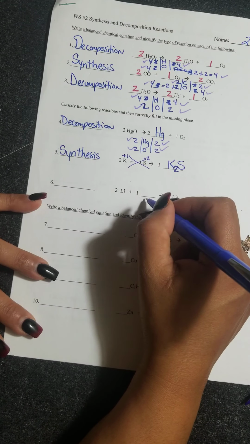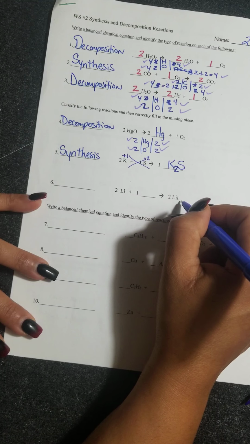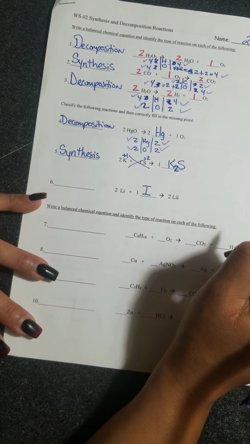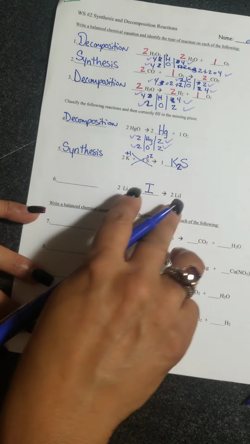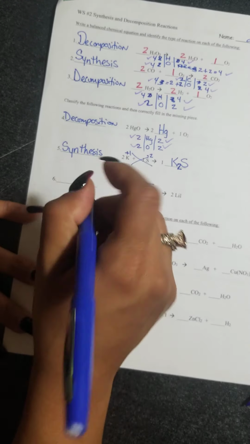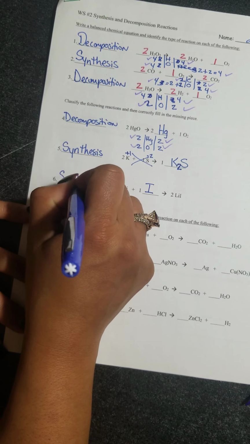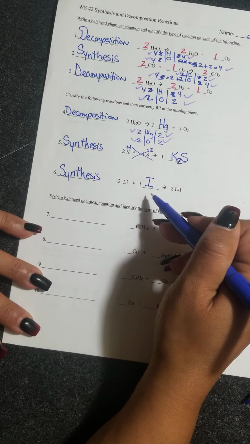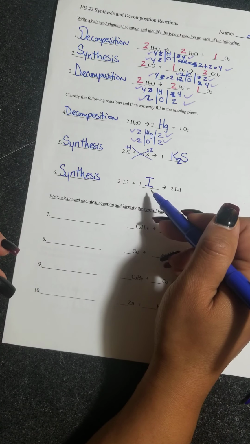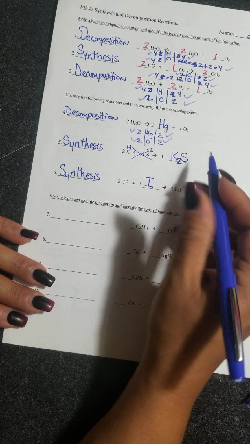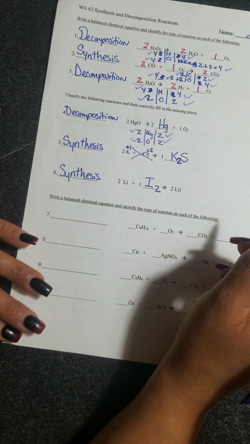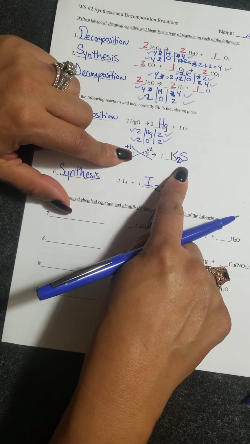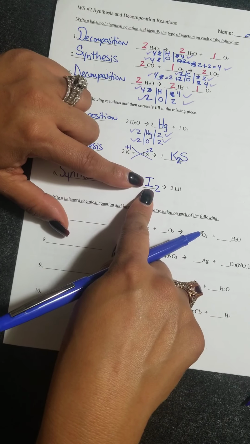Let's go to the next one. Lithium plus something yields lithium and iodine. So obviously I know that this right here is going to be iodine. But before I go any further, those two are going to combine together to equal one new thing. We call that synthesis. But did you notice that the lithium is combining with iodine? And iodine is a diatomic element, so I've got to put a 2 behind it. So there's a few things here and there that we cannot forget. We can't forget we crisscross ionic bonding, and we can't forget about our diatomics.